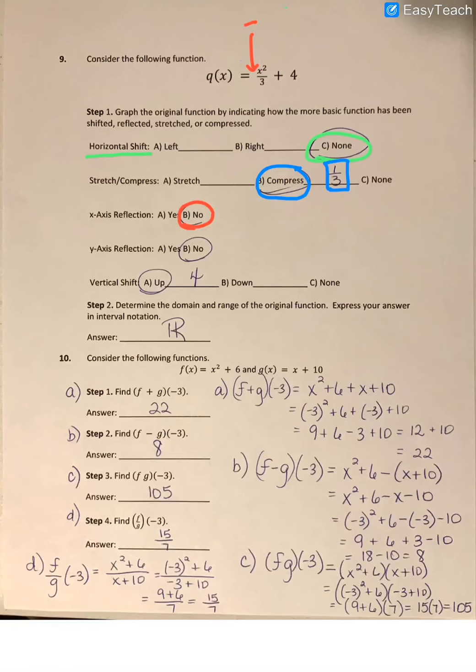On the y-axis reflection, you're looking directly in front of the x, and so we would need the x actually in parentheses, something like this, in order to have a y-axis reflection. So if the x is in parentheses and you see a negative there, that causes the y-axis reflection. Obviously, we don't have that in this case, so that would be a no.